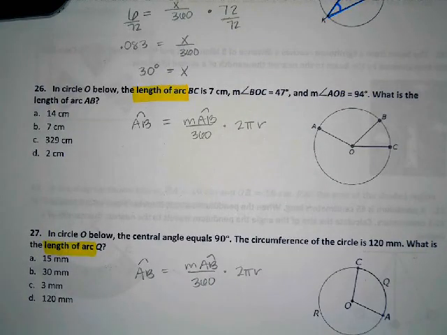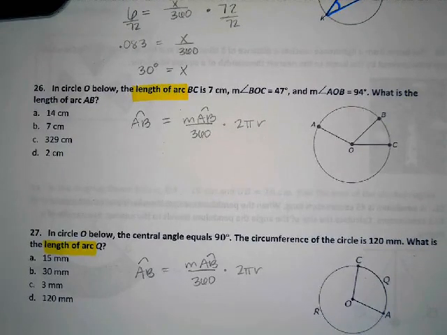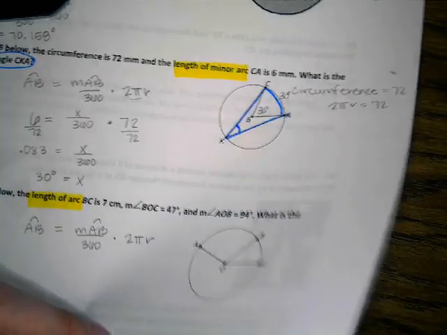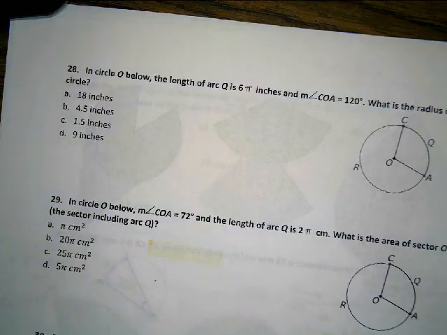Okay, if we turn the page, this one says, in the circle below, the length of the arc. What formula are we using? Arc length again.